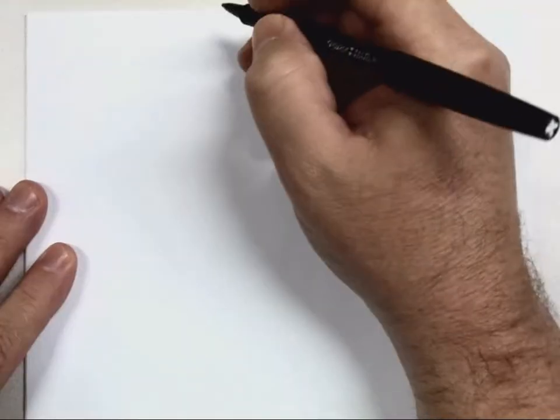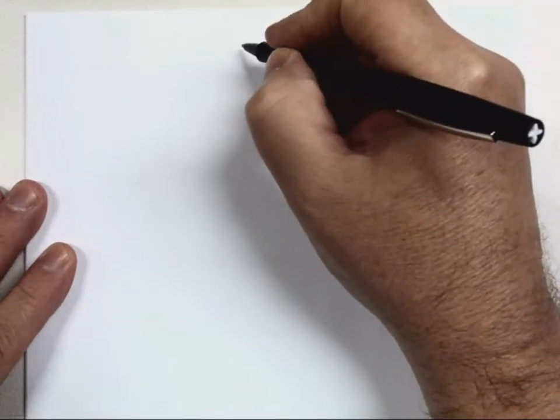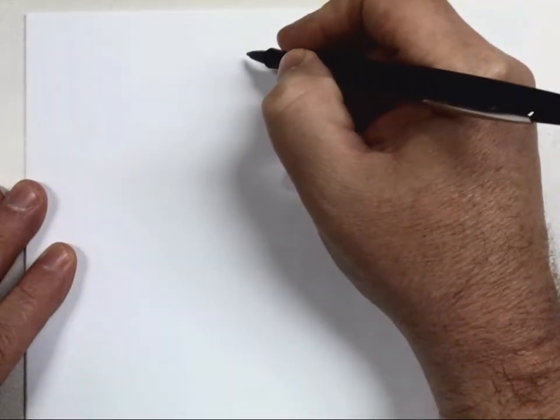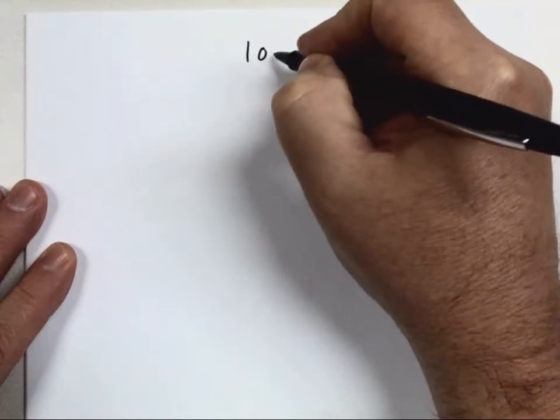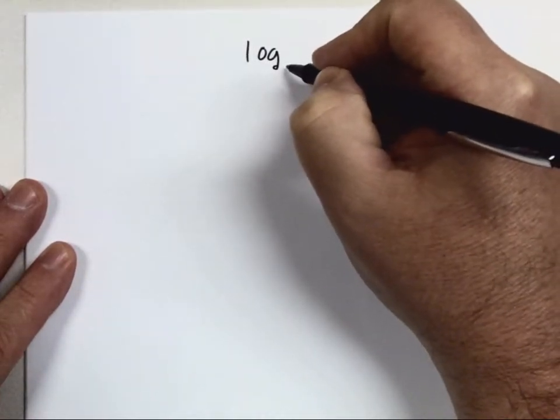Let's first go through and talk about some language and definitions. Let me just write out a little log expression here.